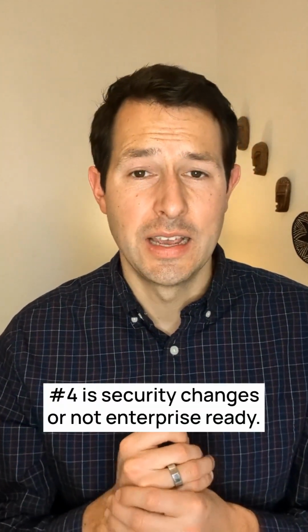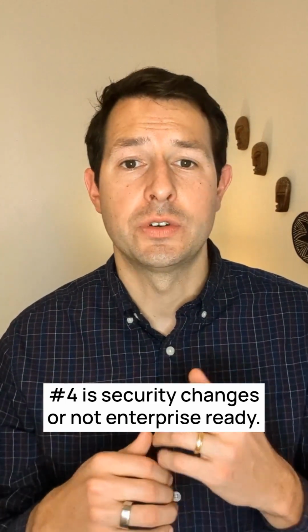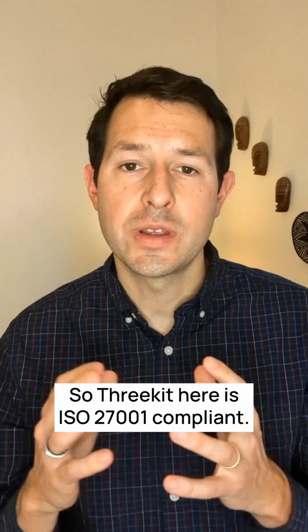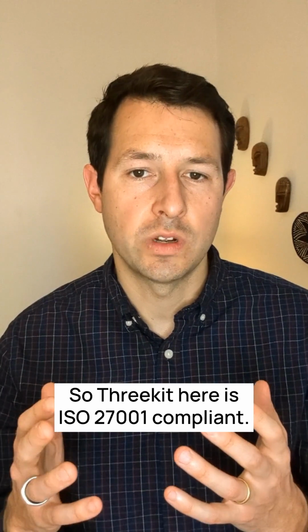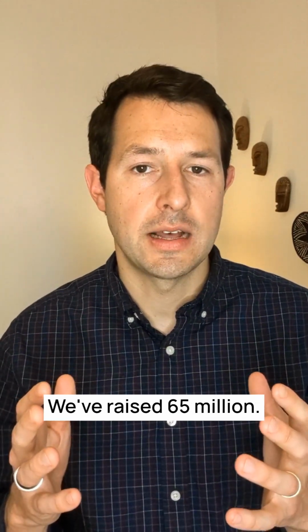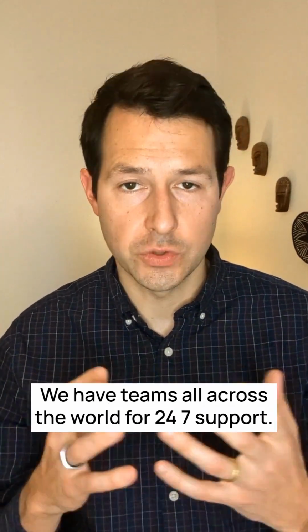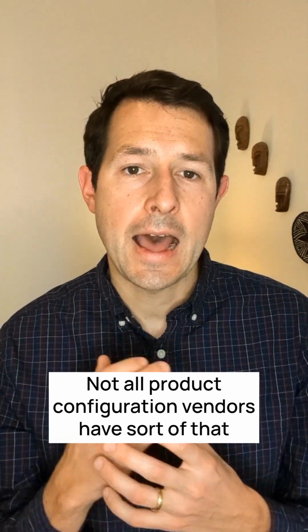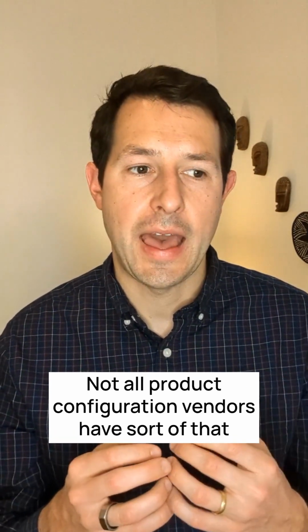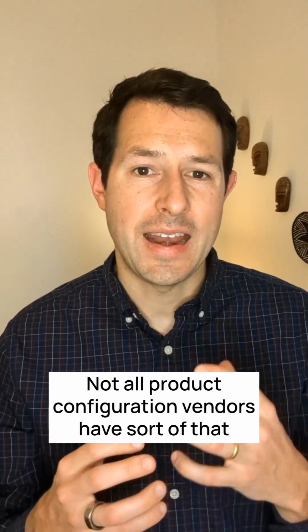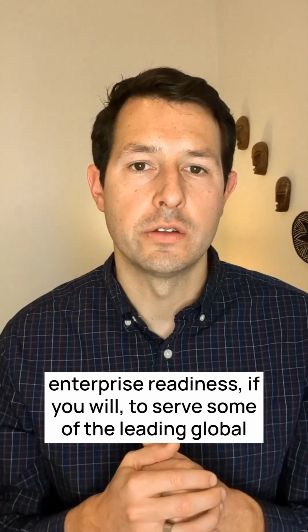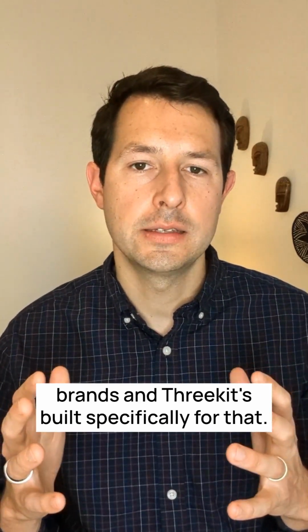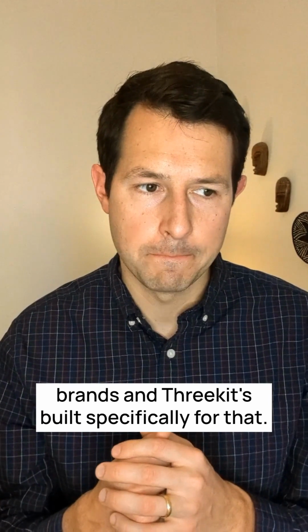Number 4 is security challenges or not being enterprise ready. So 3Kit here is ISO 27001 compliant. We've raised $65 million. We have teams all across the world for 24/7 support. Not all product configuration vendors have that enterprise readiness, if you will, to serve some of the leading global brands, and 3Kit is built specifically for that.